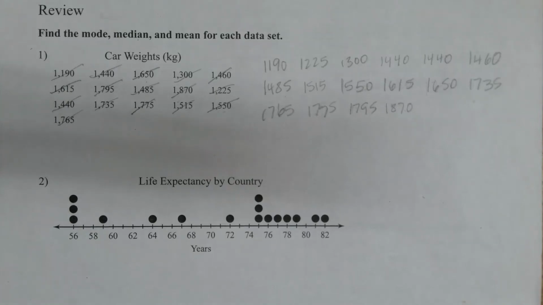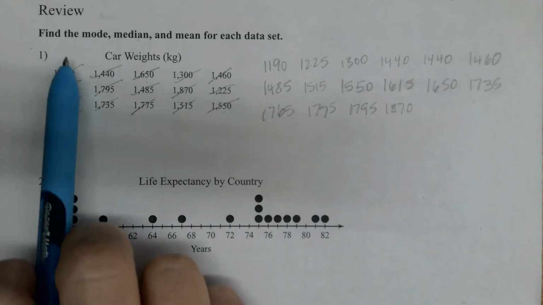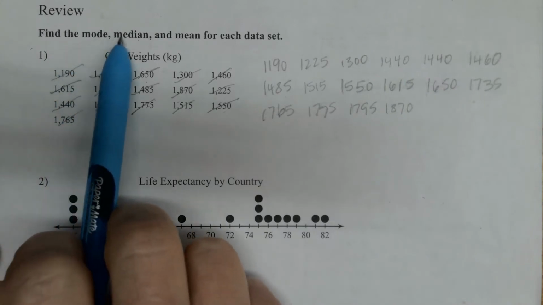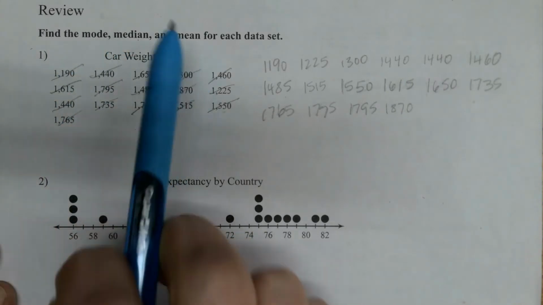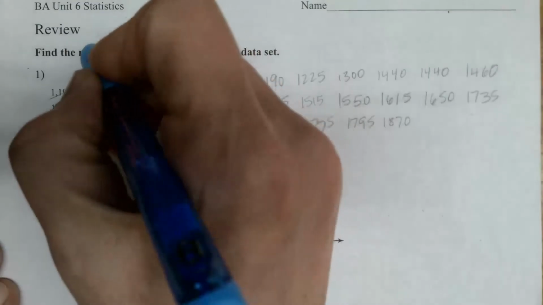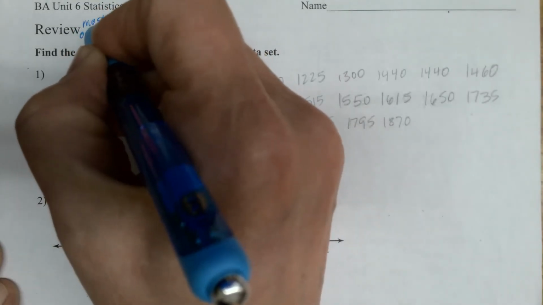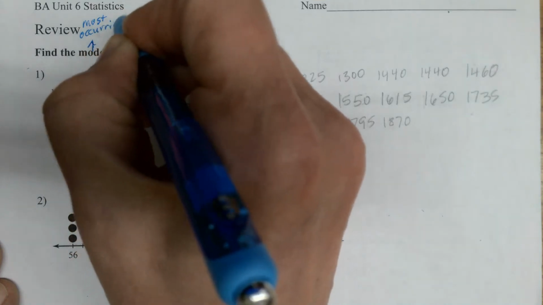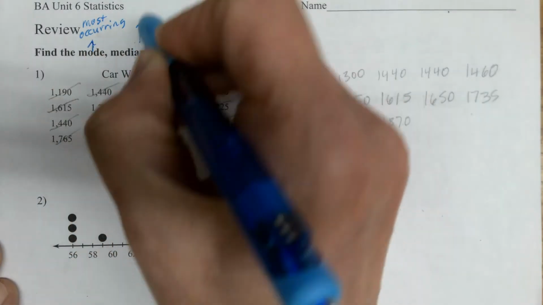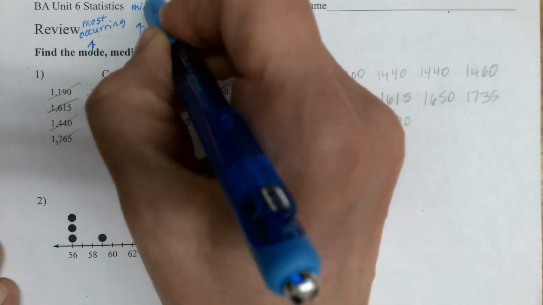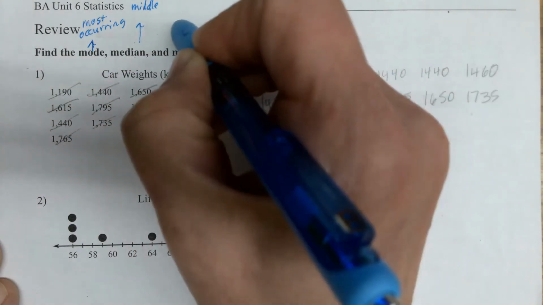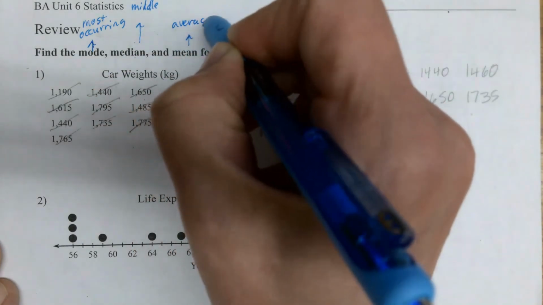So we're reviewing the statistics section for your test tomorrow. And what we're going to talk about first is the mode, the median, and the mean. And remember, the mode is the most occurring. It's the one that repeats the most. The median is the middle. And the mean is the average, and that's the one where you actually have to do the most.